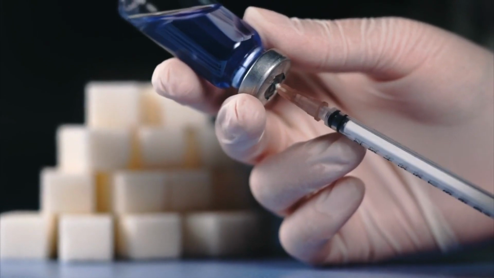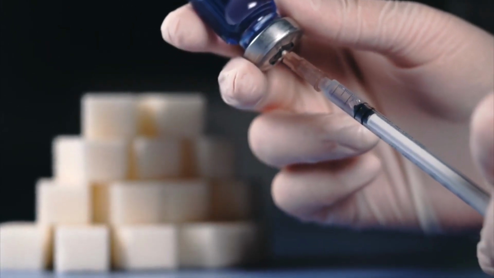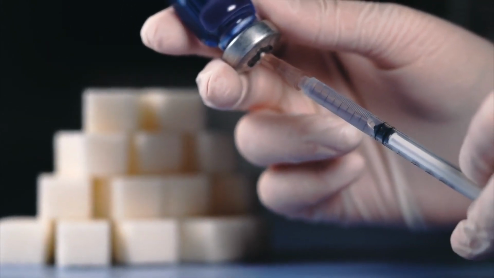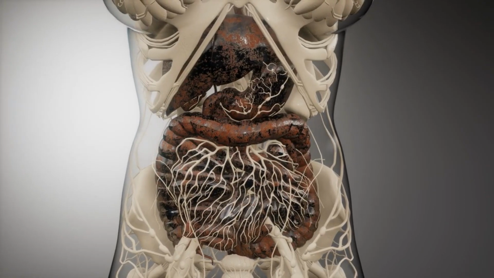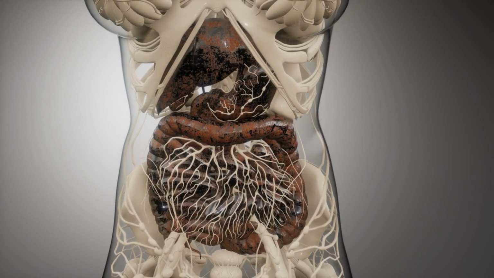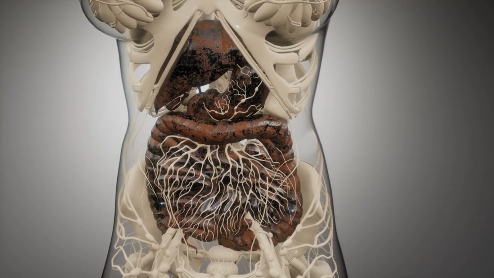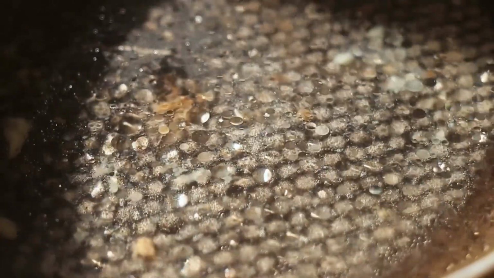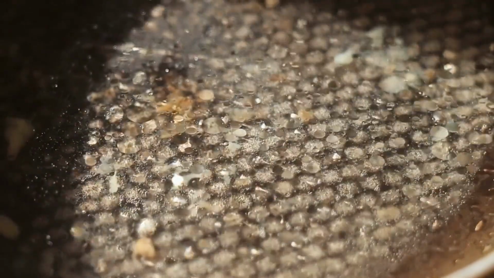Simple sugars and amino acids are water-soluble and are absorbed directly into the bloodstream. From there, they are transported to the liver, which acts as a central processing center, regulating the distribution of nutrients to the rest of the body. Fats, being insoluble in water, are absorbed differently.